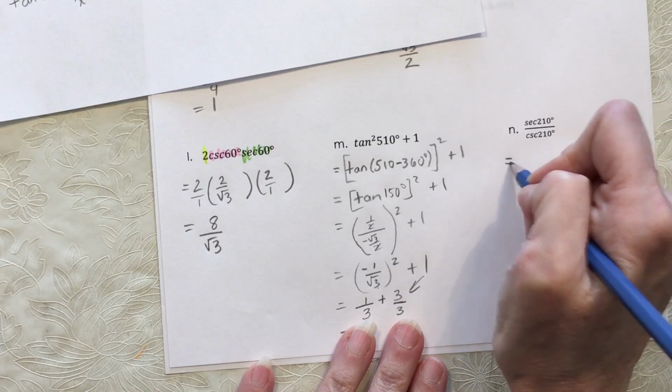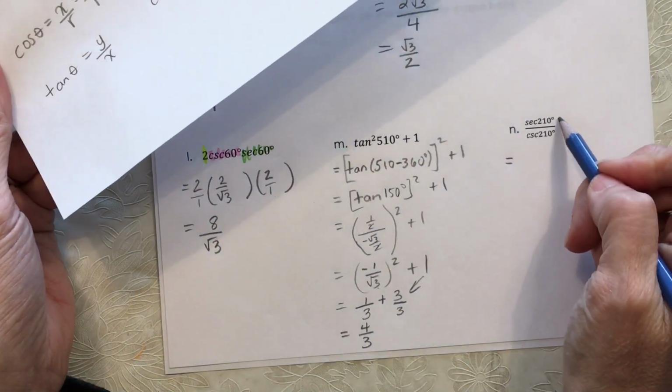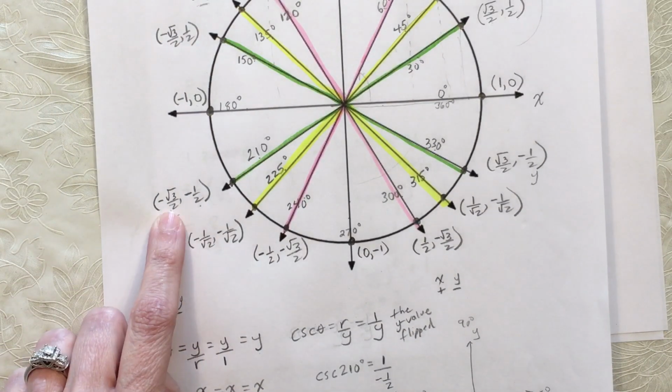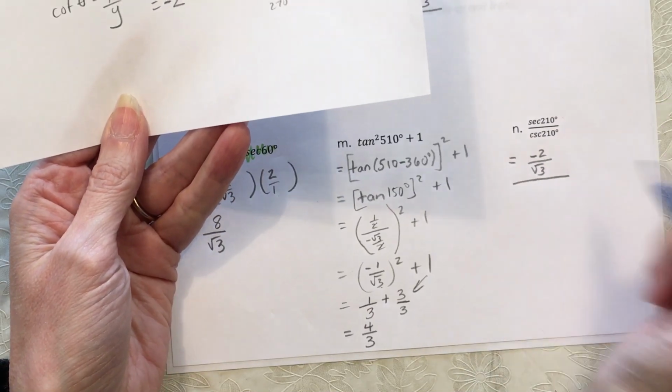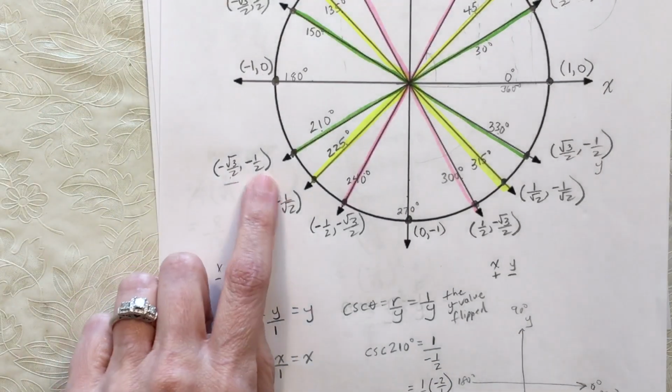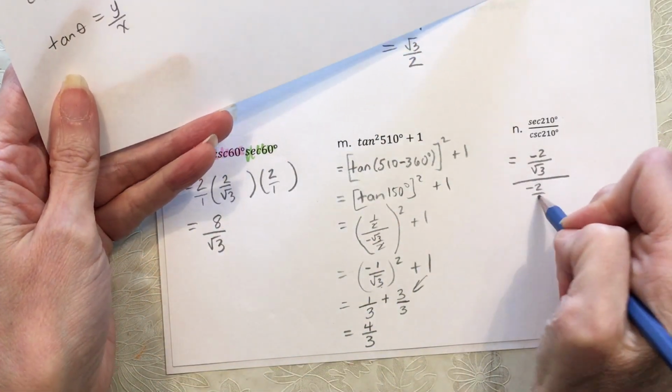Next one, so sec of 210. Sec's related to cos, so it's going to be the x value flipped upside down at 210. So that's negative 2 over root 3. Divided by the cosecant of 210, so that's going to be the y value flipped upside down. So negative 2 over 1.